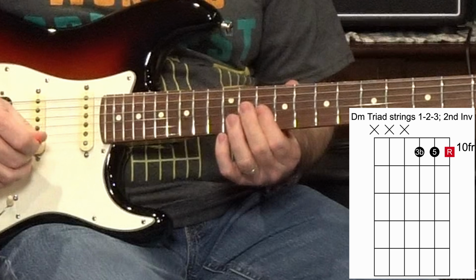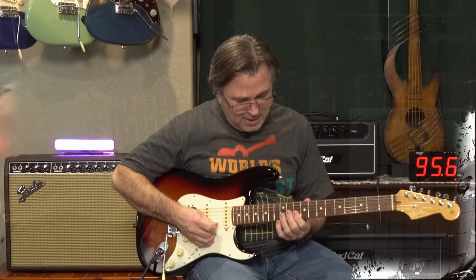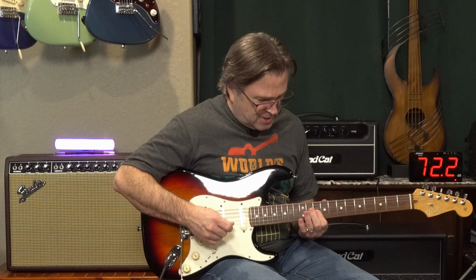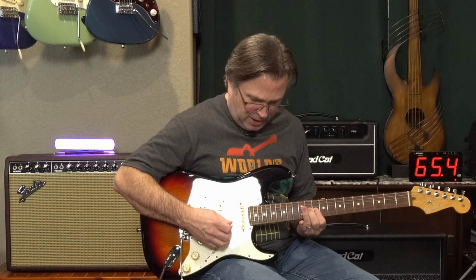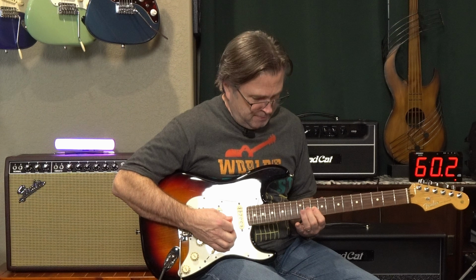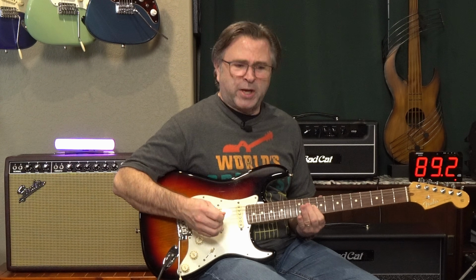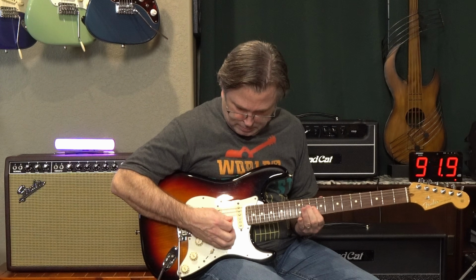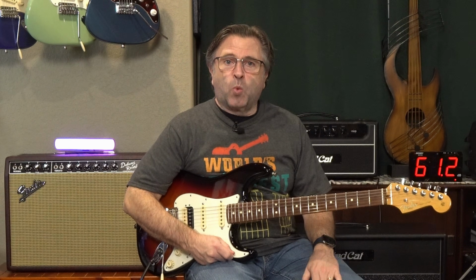And then this one we could just bar. So I'm using my index and just barring. So you can very easily go from the D major to D minor: you could bar these 3 strings and then just put your ring finger down on the 11th fret, 3rd string for your major chord. Lift that ring finger off, and you're playing your minor. So that's pretty much it. So that's how those triads are constructed, major and minor, on strings 1, 2, and 3.